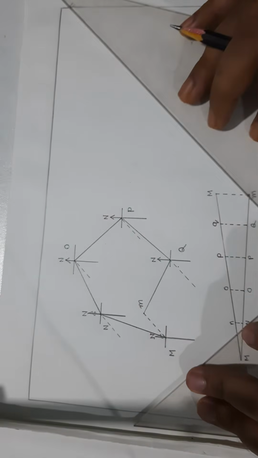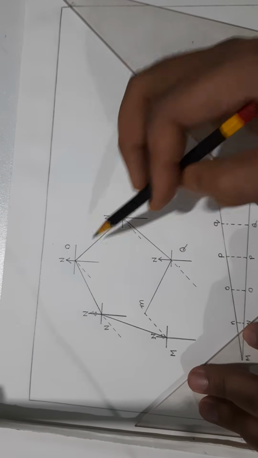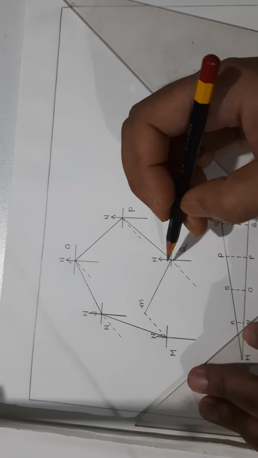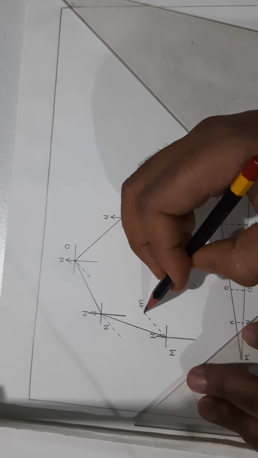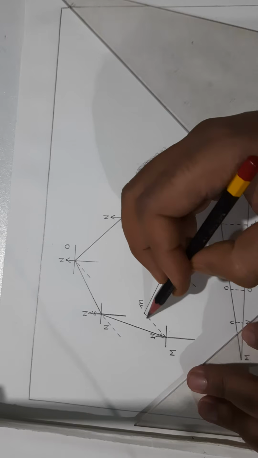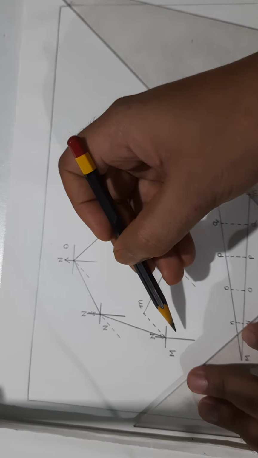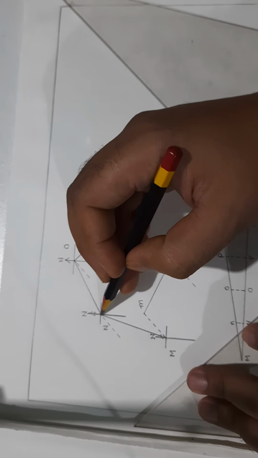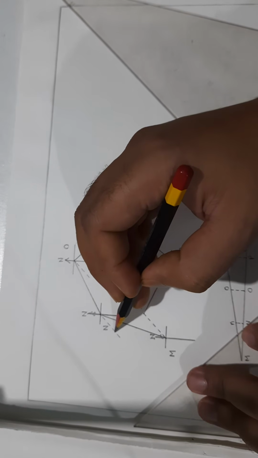One thing is very important: the direction of all these correction lines. This is actually the wrong point, so wrong to right, so this will be the direction. That means some error has happened, so the actual point is situated in this way.